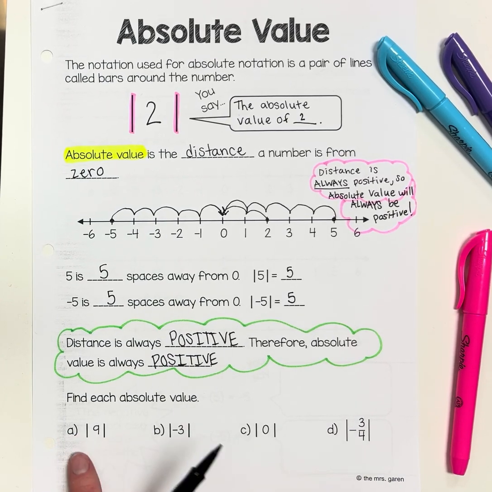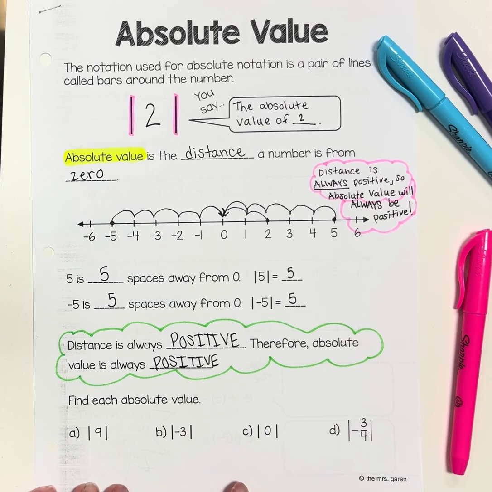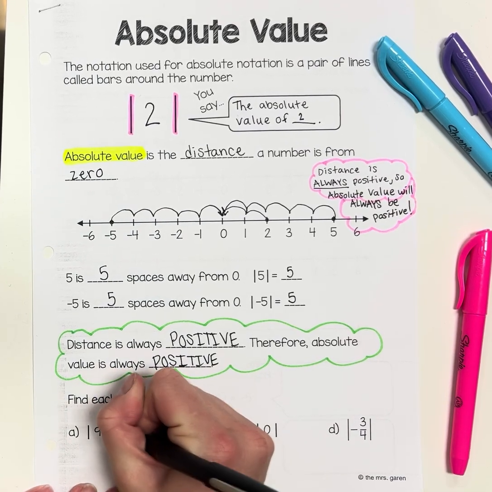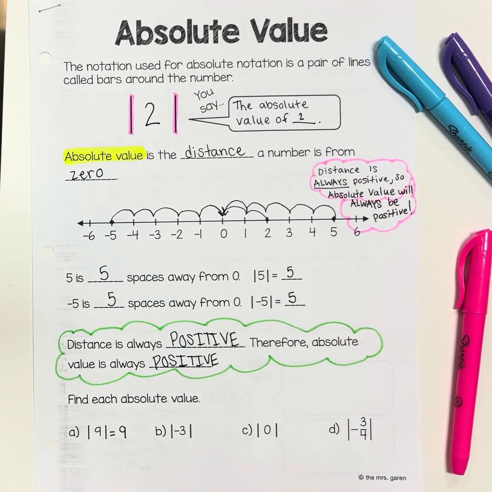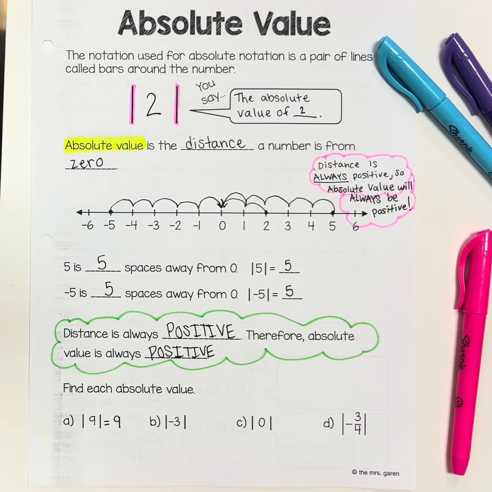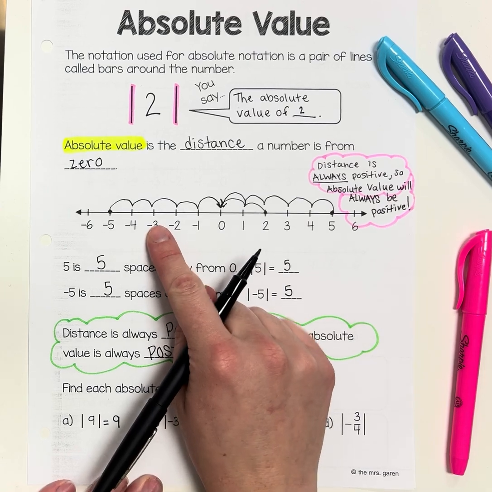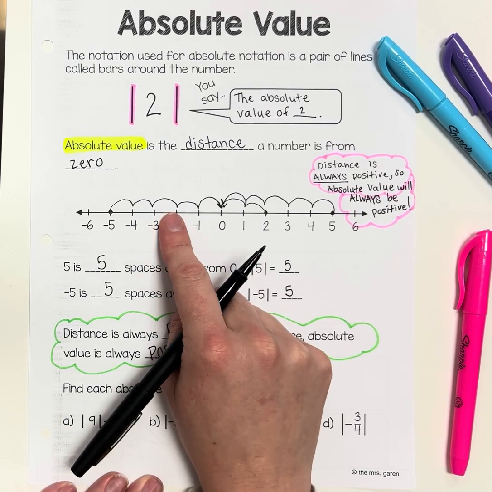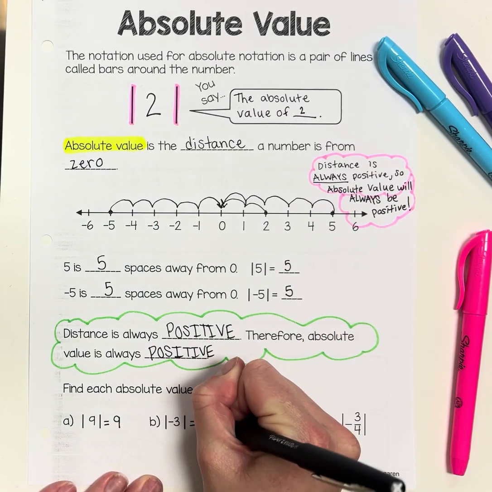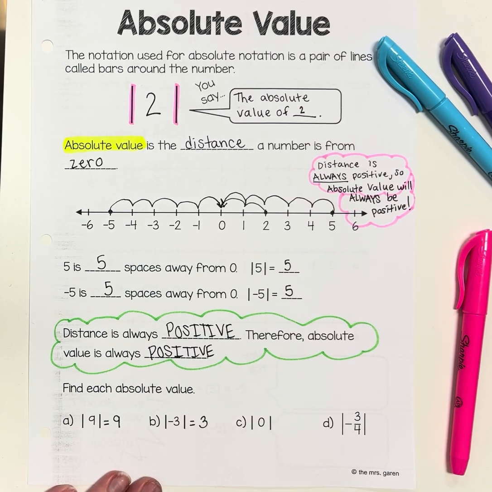All right. So if we find the absolute value of 9, it's simply going to be 9. If I look at the absolute value of -3, right, we're thinking about -3, how far is it from 0? It's 1, 2, 3 jumps. So the absolute value is +3.